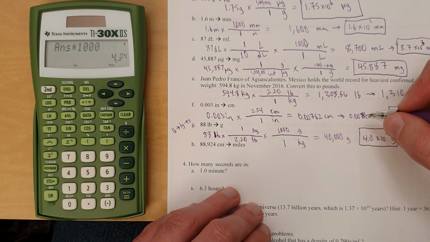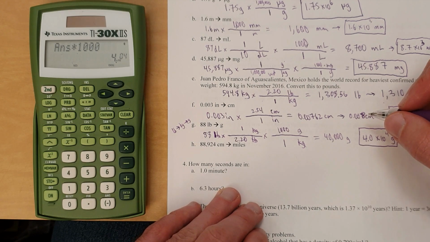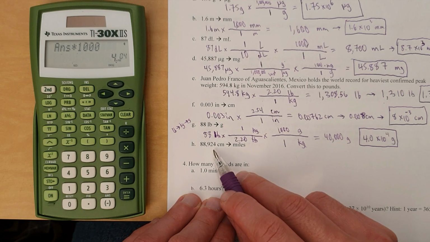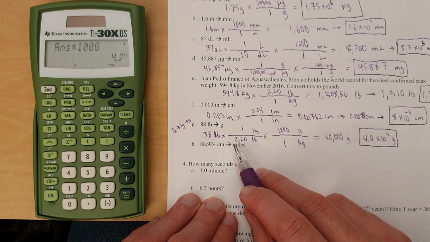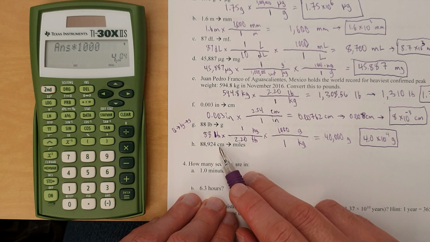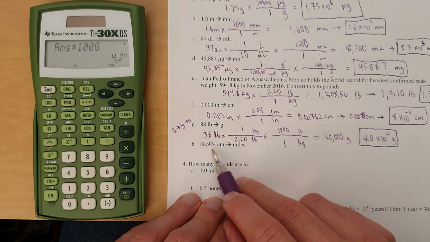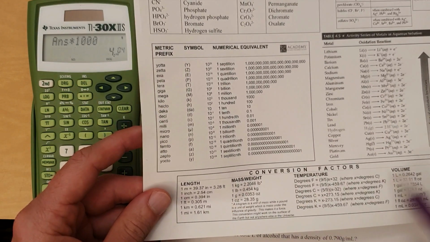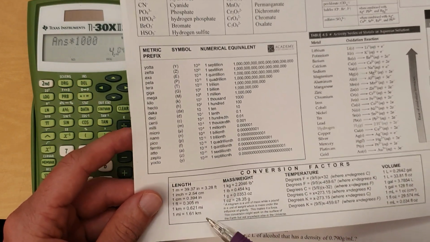All right, so let's get ready to move along then. So next one, this one. That many centimeters is how many miles? How are we going to do that? Okay, we can do centimeters to miles? No. Where are you going to find that on here? It doesn't tell you anywhere how many centimeters are in a mile.